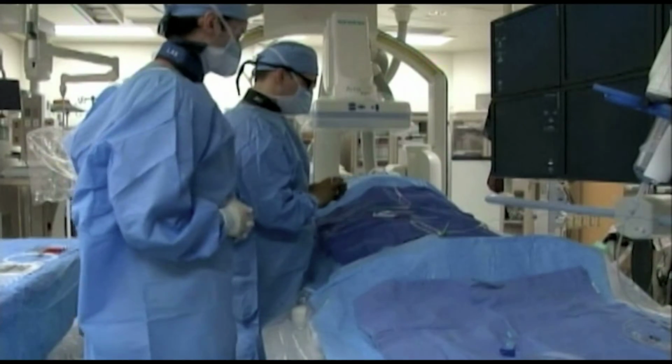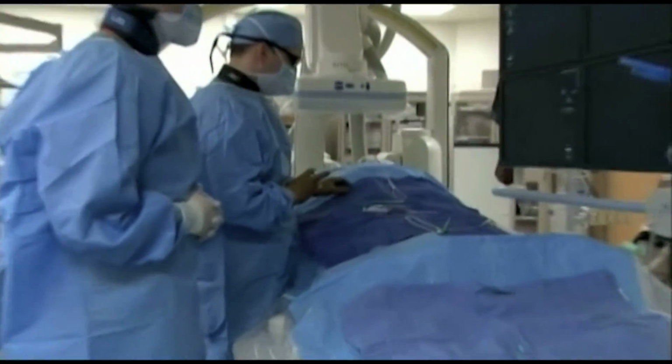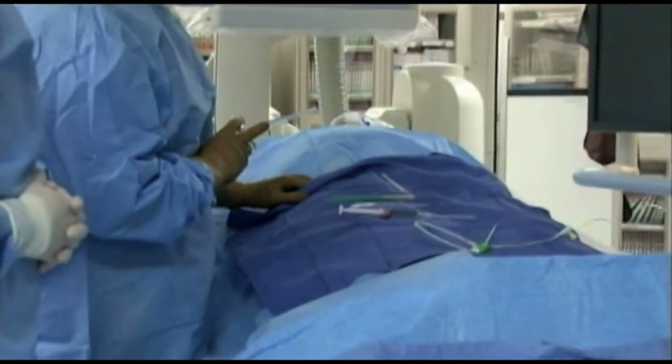A 4 French micropuncture kit is used to access the femoral artery. Unless there is pre-existing vascular disease, the right femoral artery is typically chosen.